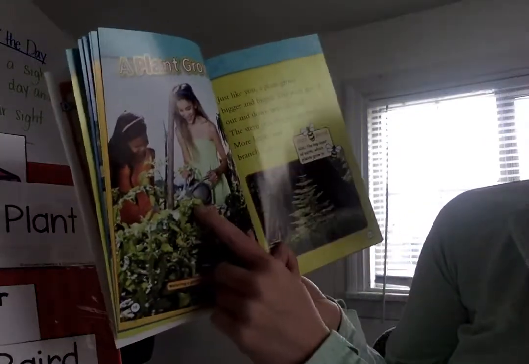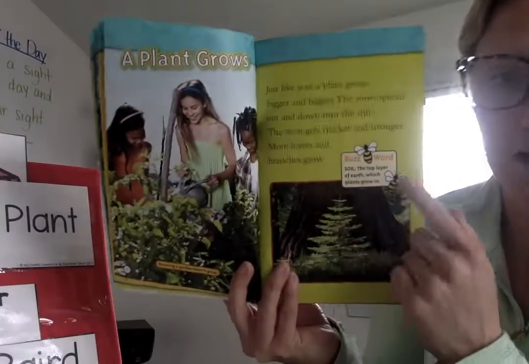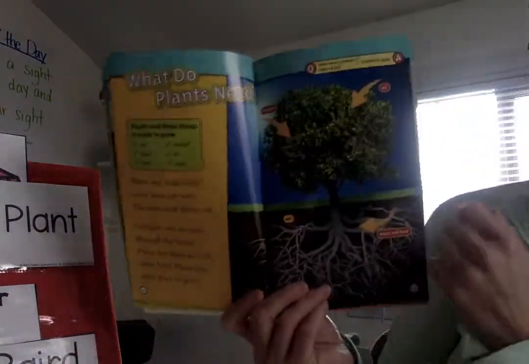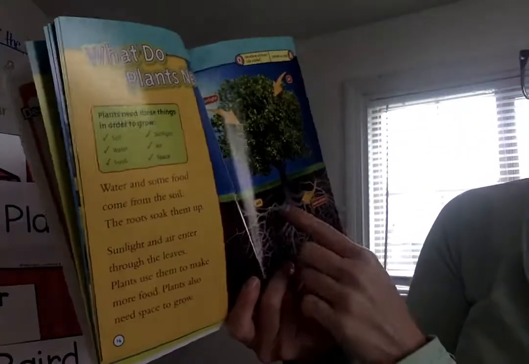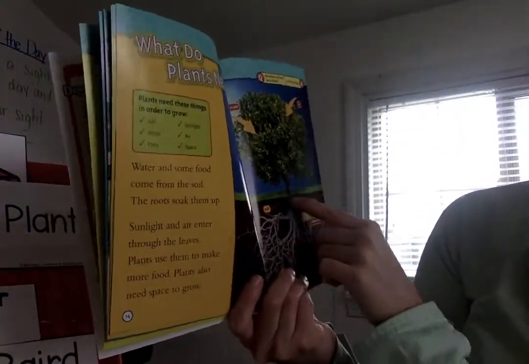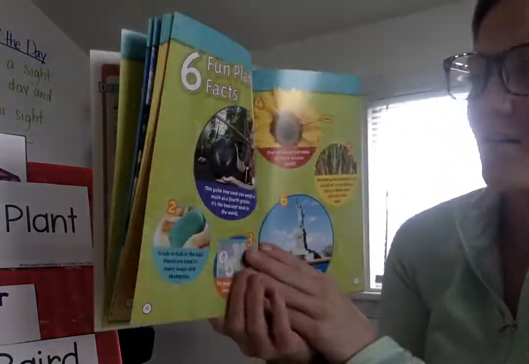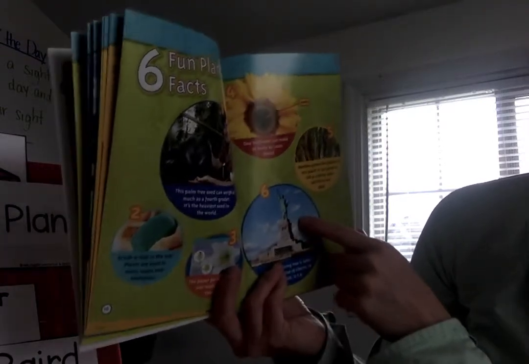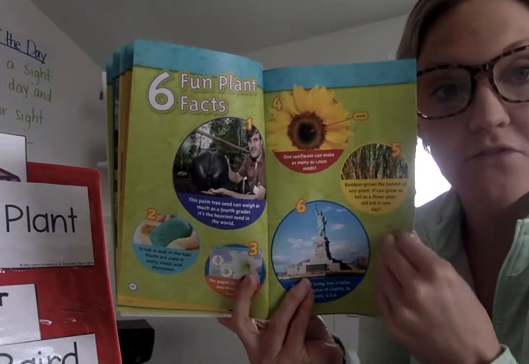Okay, so what are they doing? They're watering. See, the tree is by a bigger tree. Oh, wow. So here is another plant, but it has all those same things, right? The soil, the roots, the stem, the leaves, all the same. Okay, so now I see a bunch of different stuff, like a Statue of Liberty. Interesting. So we're going to learn a lot of information.